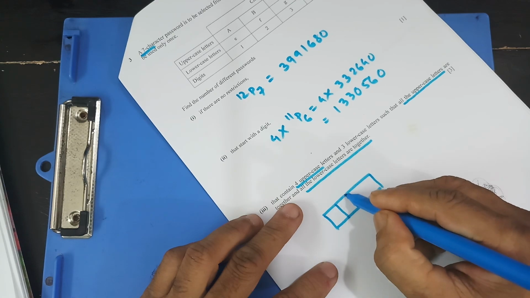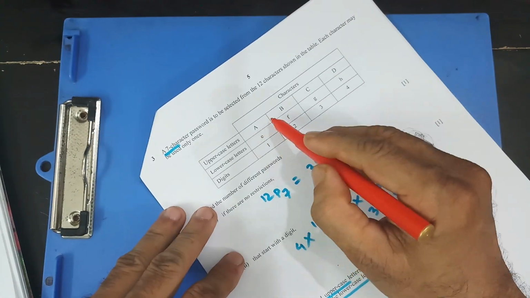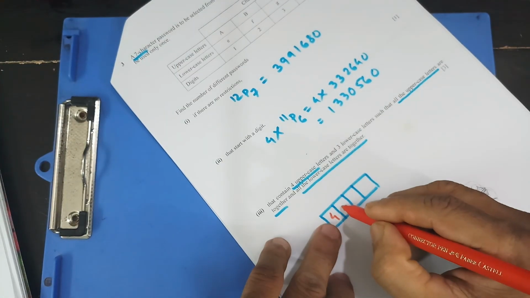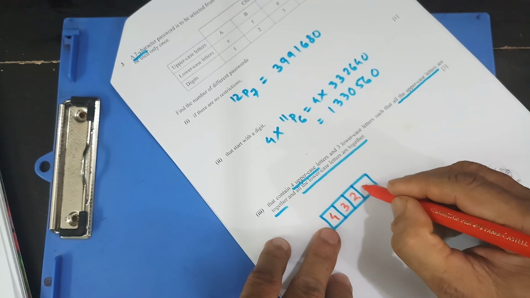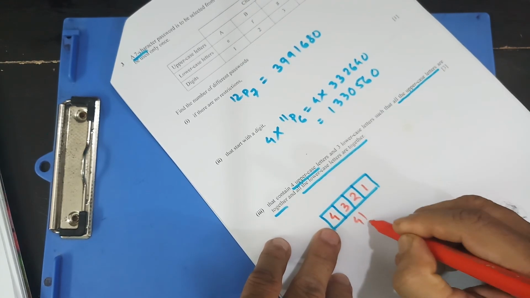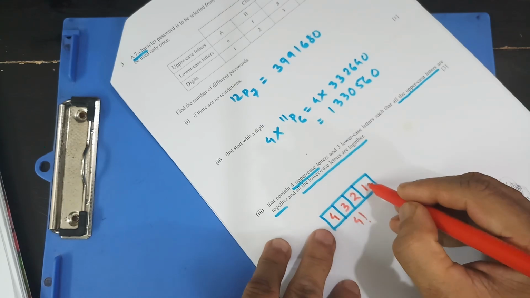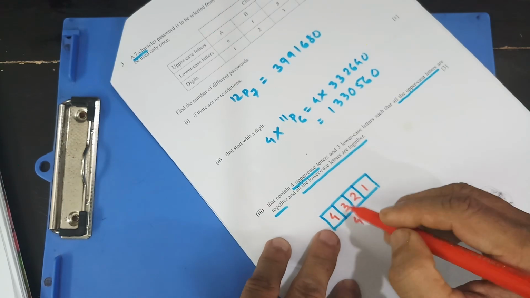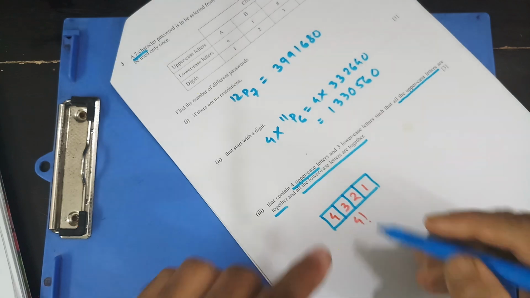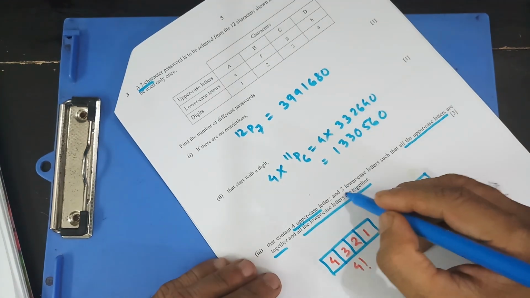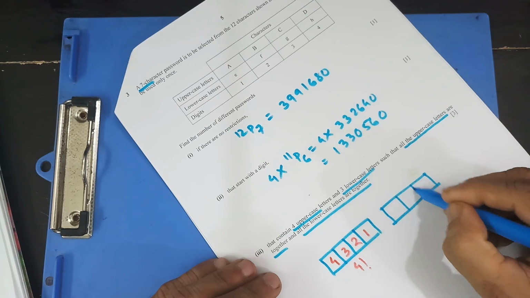Now there are 4 choices for uppercases, A, B, C, D. So first one, 4 choices, second one 3, then third one 2, so it's 4 factorial. Order is important because ABCD and DCBA is a completely different arrangement. And I have to take 3 lowercases.